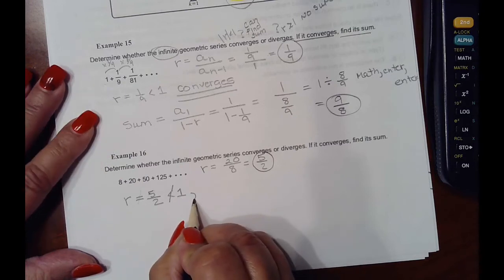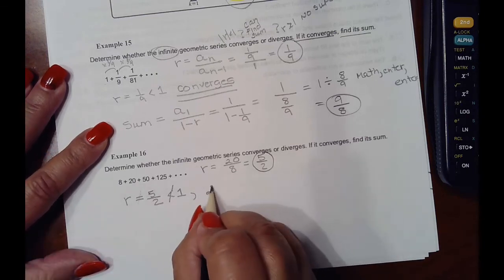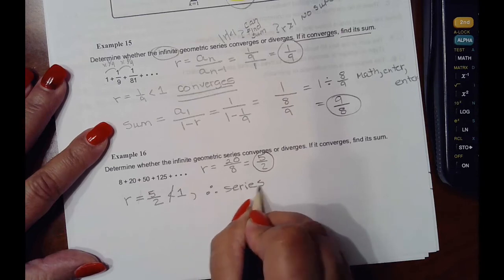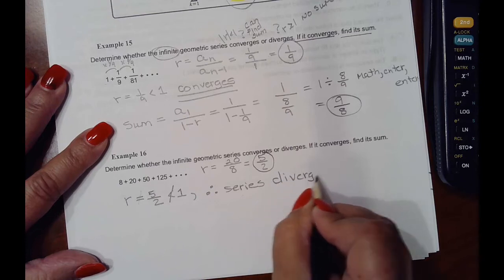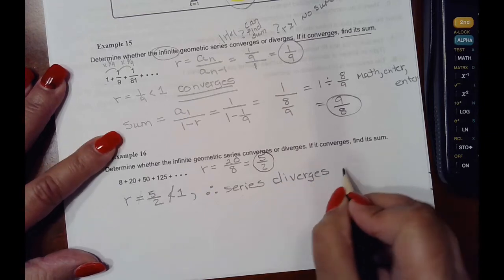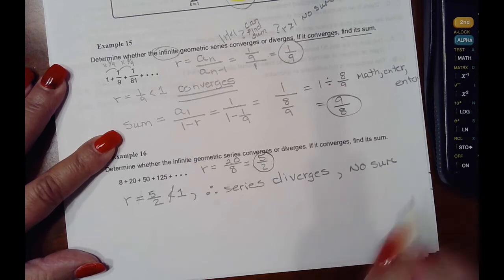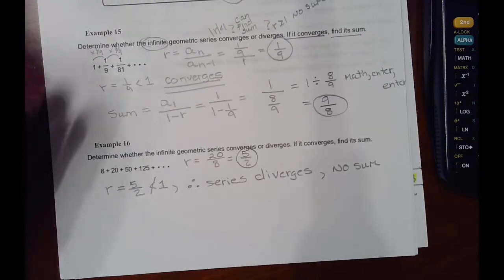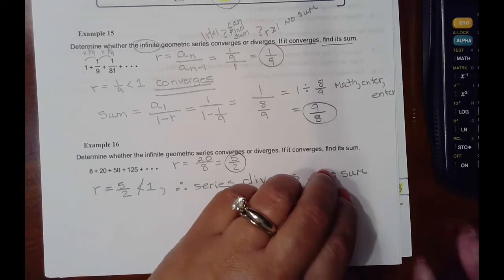So therefore, this particular series diverges. Whenever the R value is not less than 1, there is no sum. You cannot find the sum. Converges means that it eventually reaches a particular value, and that particular value is the sum.